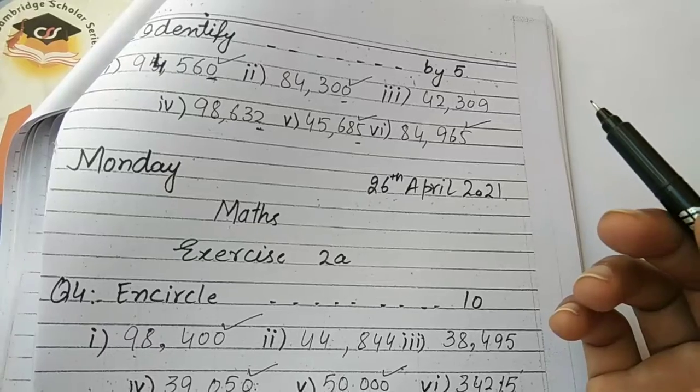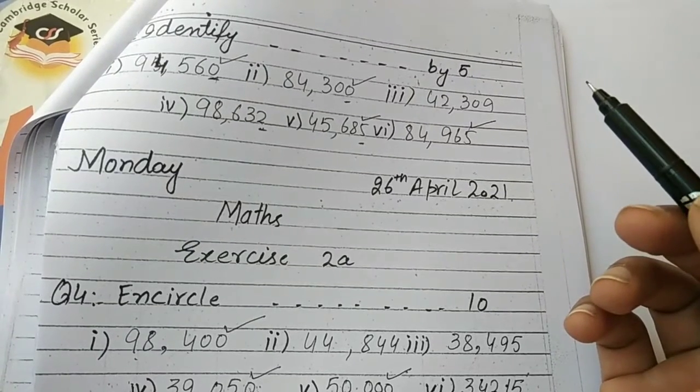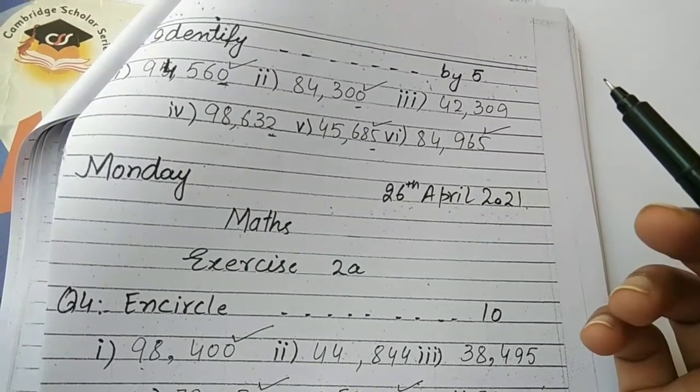In questions 1, 2, and 3, you have to identify the numbers which are divisible by 2, 3, or 5.